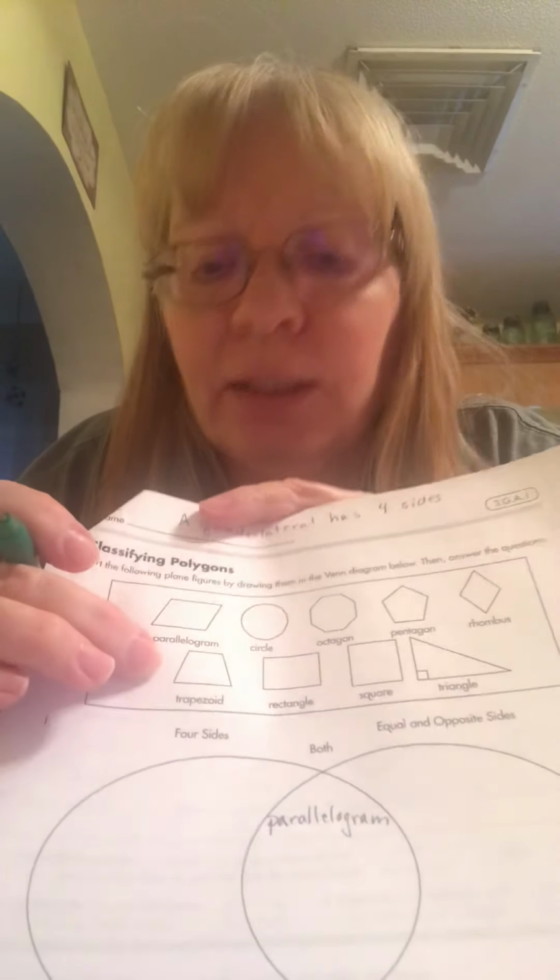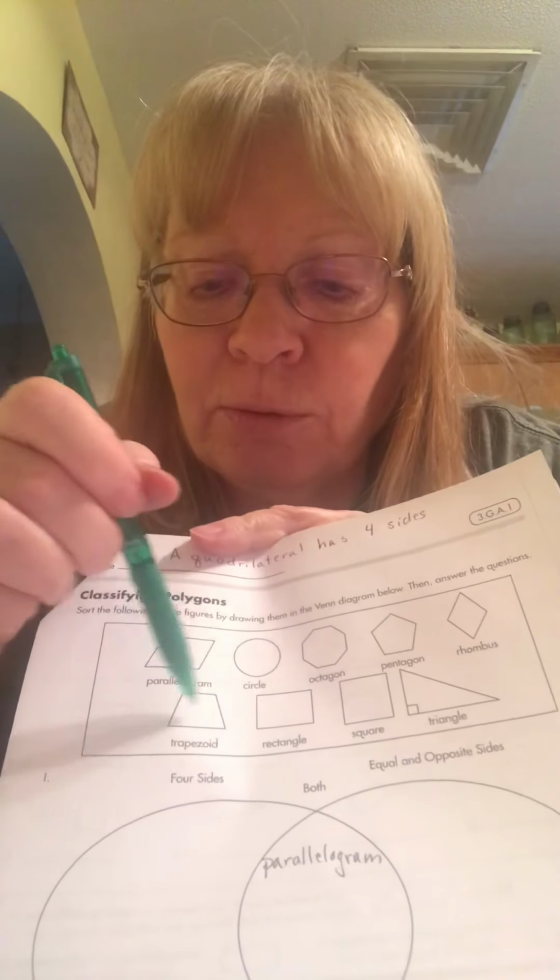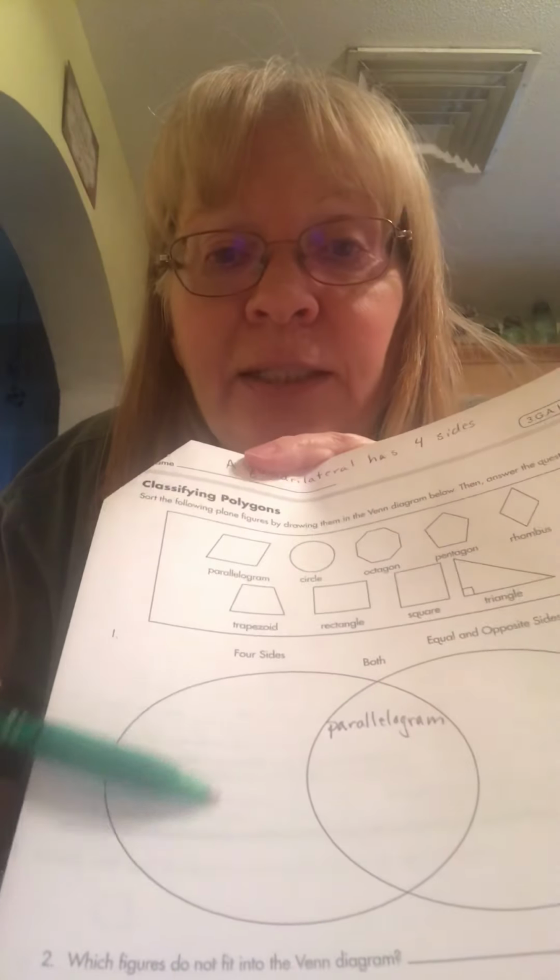Okay, but let me look at this one, the trapezoid. Now the trapezoid has 1, 2, 3, 4 sides, but all the sides are not equal. So that one will just go on this side, the trapezoid, where it says 4 sides.